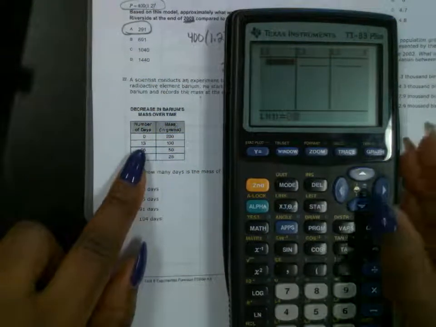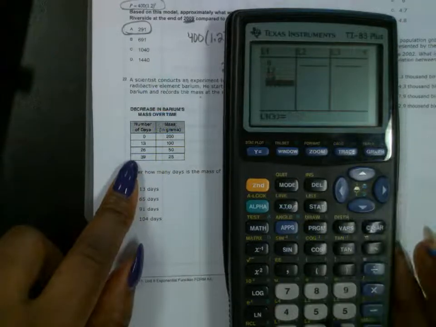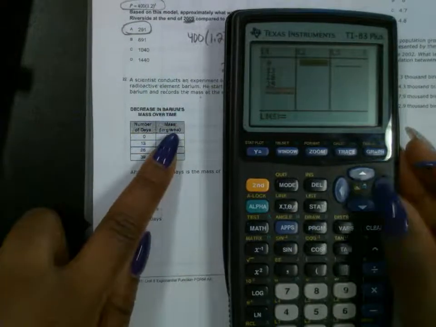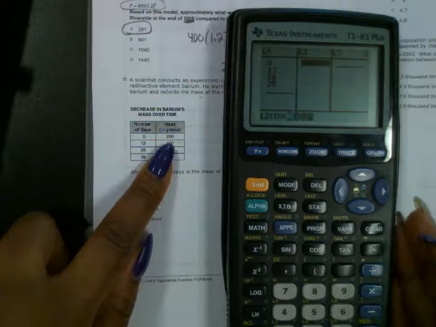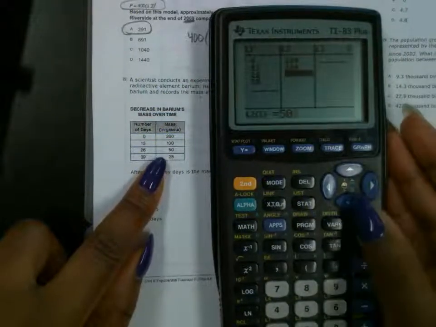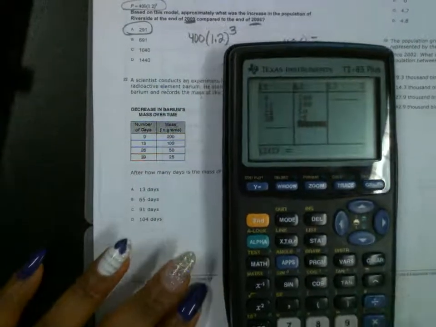So we have 0, 13, 26, 39 over. Then we have 200, 100, 50, and 25. Make sure you type the numbers in correctly.